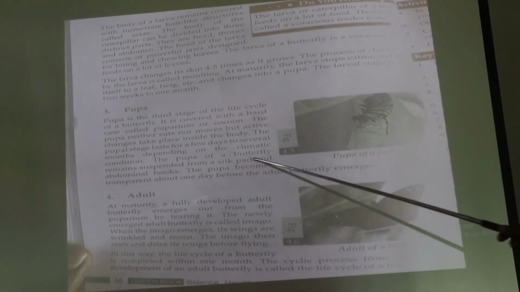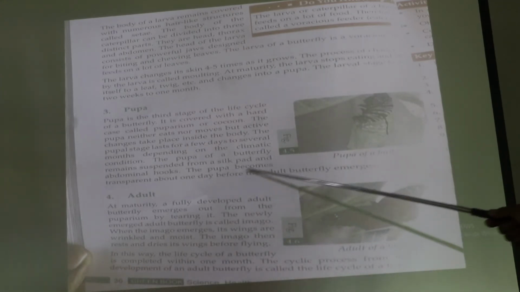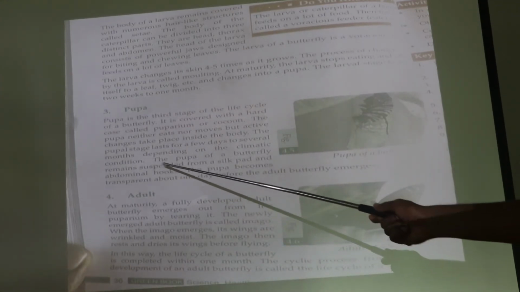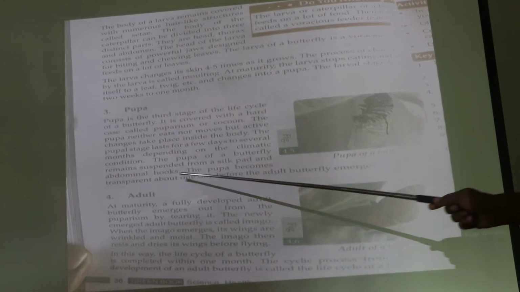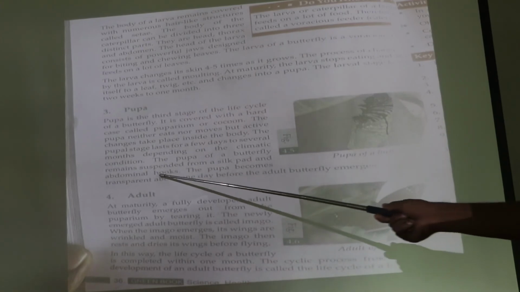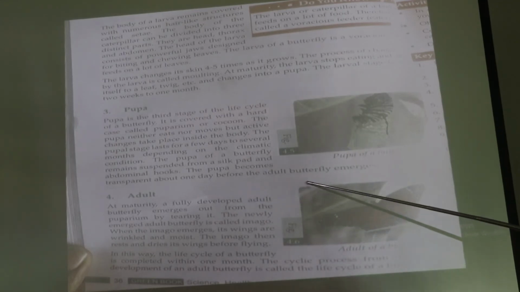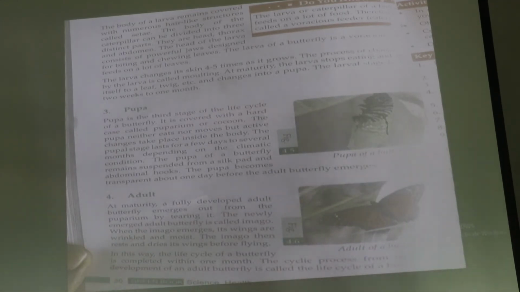The pupa of a butterfly remains suspended from a silk pad and hook. The pupa becomes transparent one day before the adult butterfly emerges.